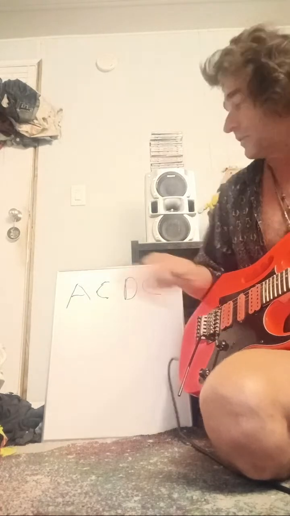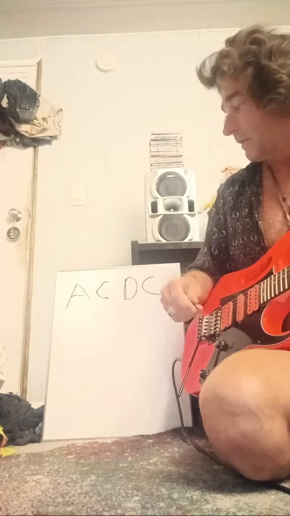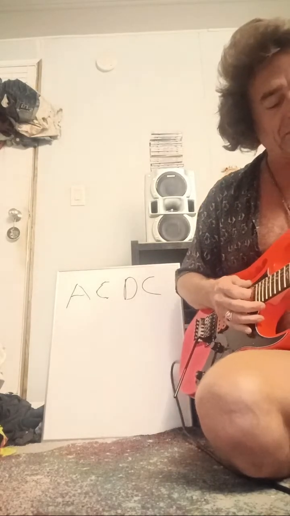Then the four chord in the key of A is D, and in the harmonic minor it would be D minor. The five chord is E, and in the natural minor that would be E minor, but for the harmonic minor it's E major. A minor, D minor, E major. And that scale is called A harmonic minor. I could play it, but whatever.